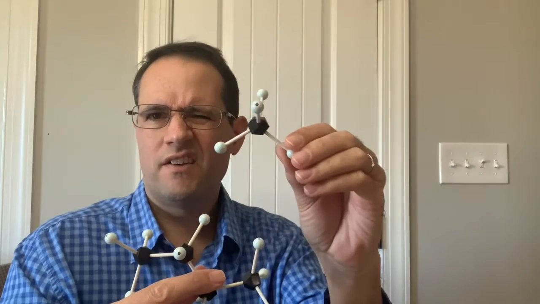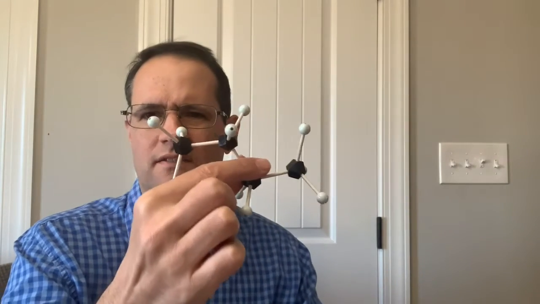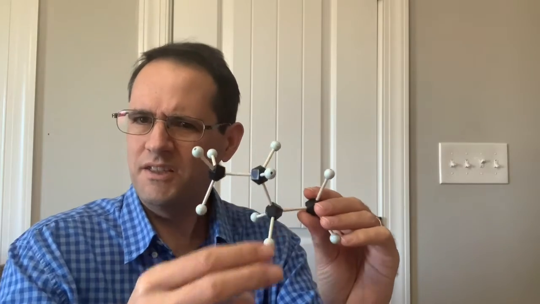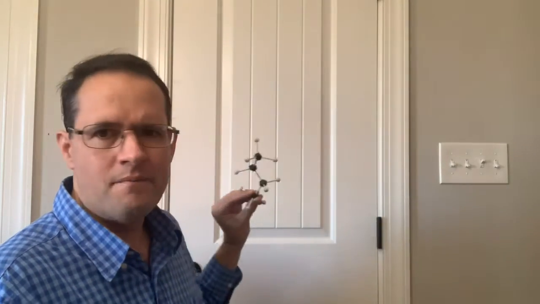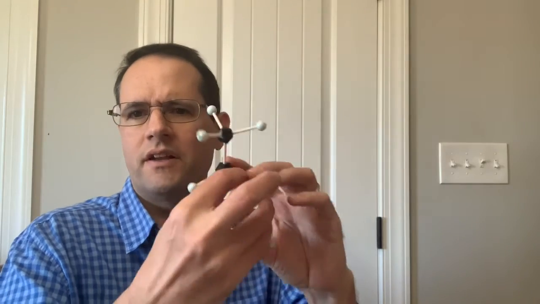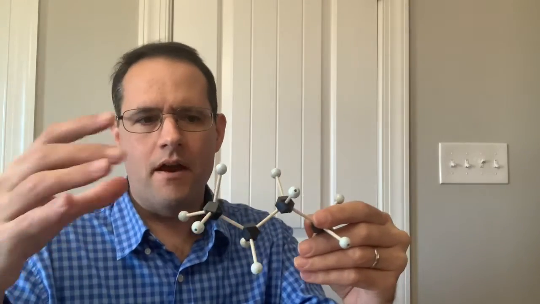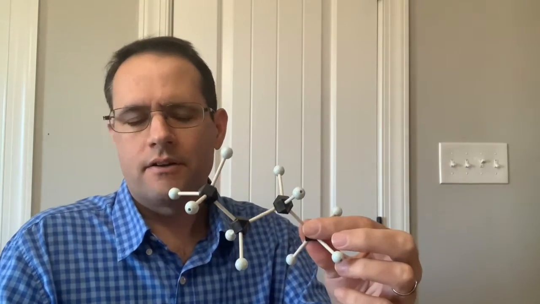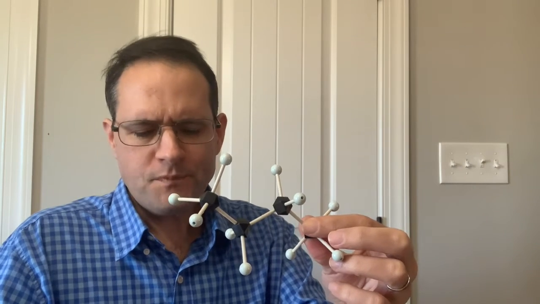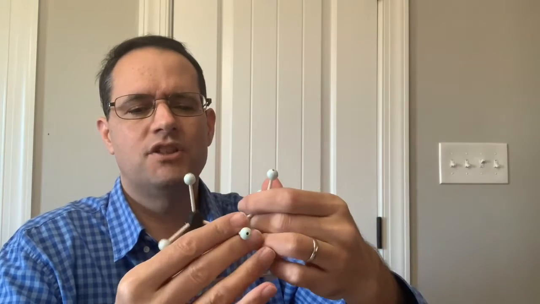So the surface area of this electron cloud of the whole molecule versus the electron cloud of this molecule are going to be different, okay? The larger the surface area, the more this can adhere to other molecules in solution or as a solid, okay? So this has a greater surface area because it has a larger mass, okay? It has more atoms in there, and so it's going to have a greater London dispersion forces attraction with other molecules.